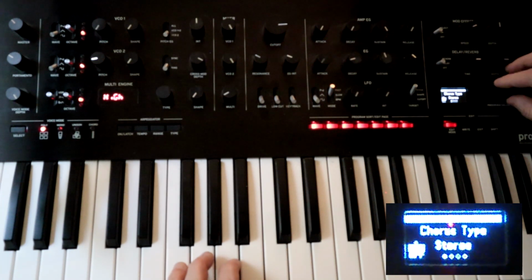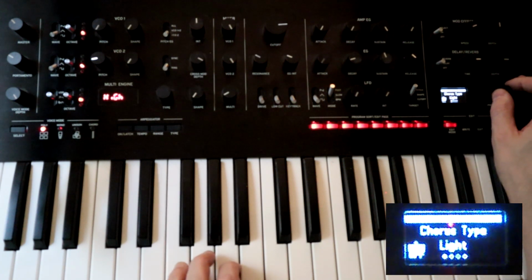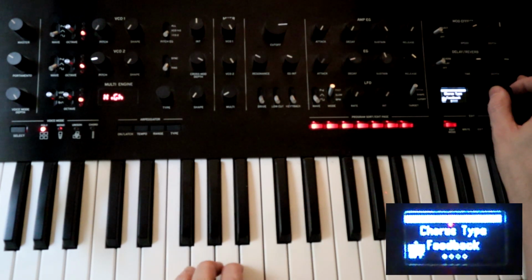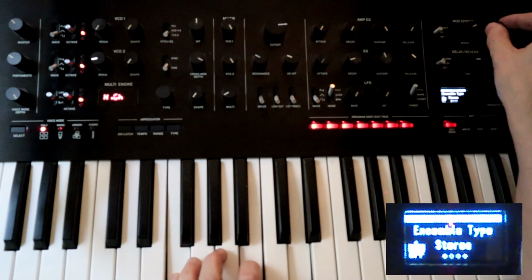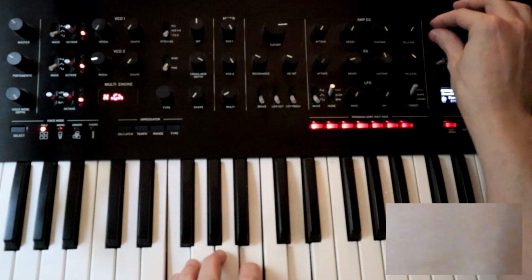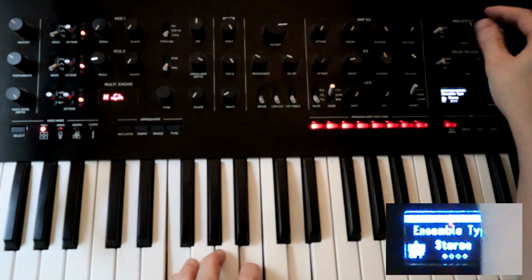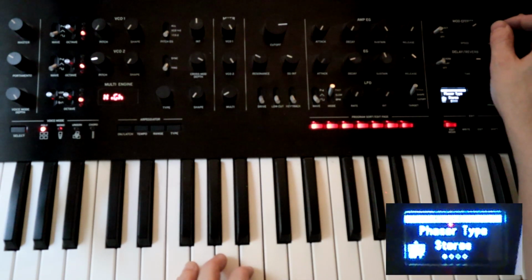And we have different modes. Since I'm in this mode here, if I turn this, we can change it to different types. If I flick this up, it changes now to an ensemble. On versus off. Pushing it up again, we're now in phaser.